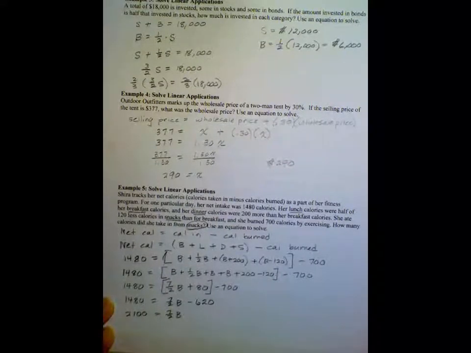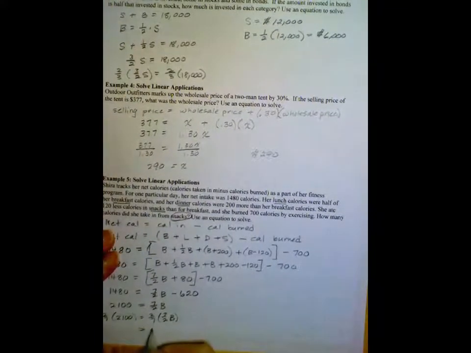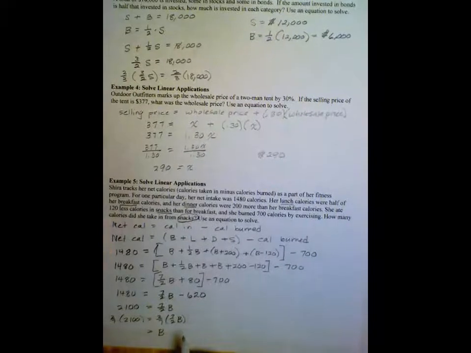And now again, I like to multiply by the reciprocal, so I'm going to multiply 2100 by 2/7. And 2/7 times 7 halves B leaves on the right-hand side just B, and on the left-hand side, 2 times 2100 divided by 7 ends up being 600.